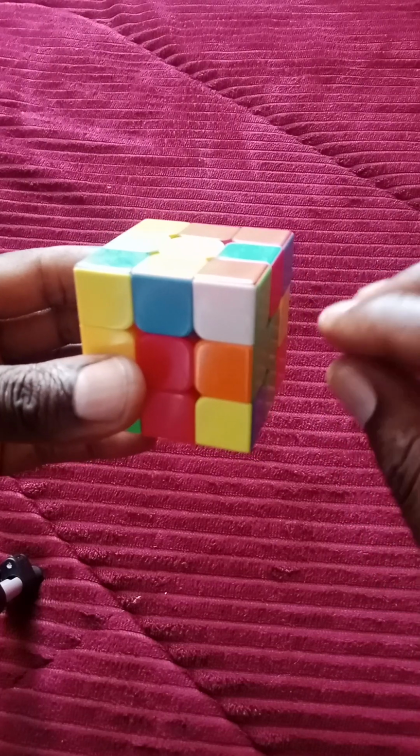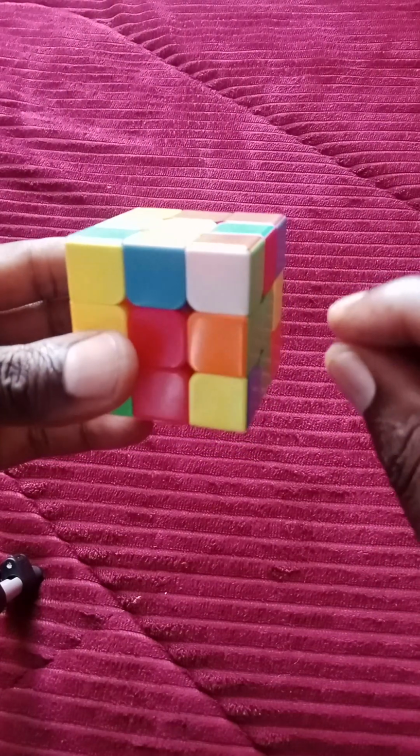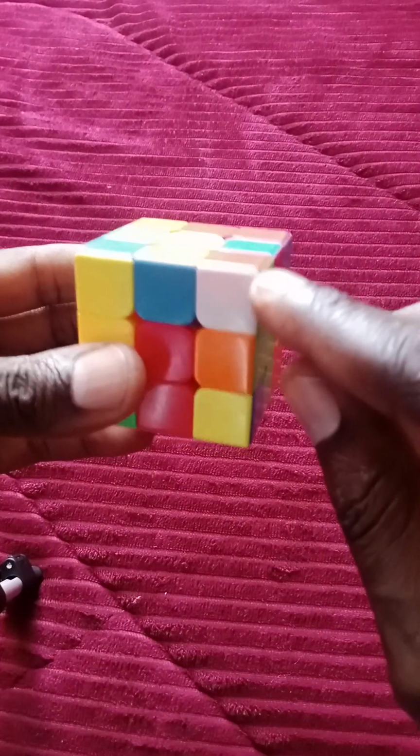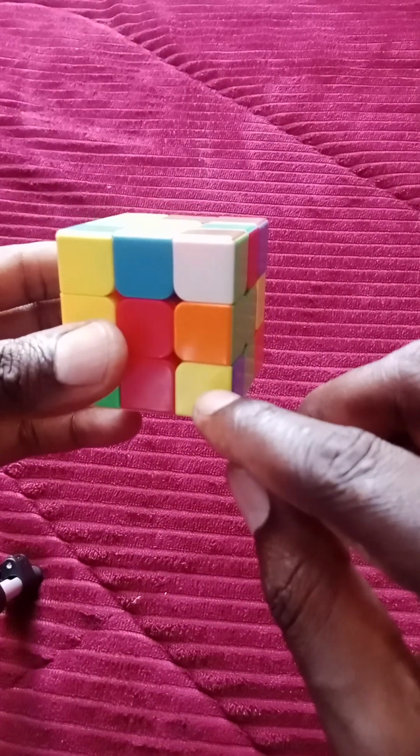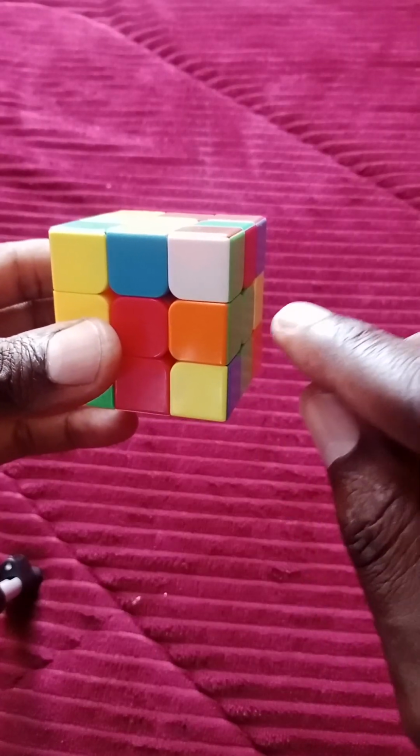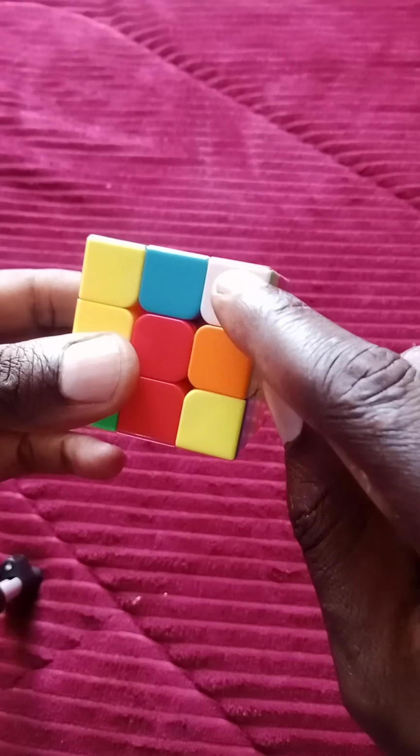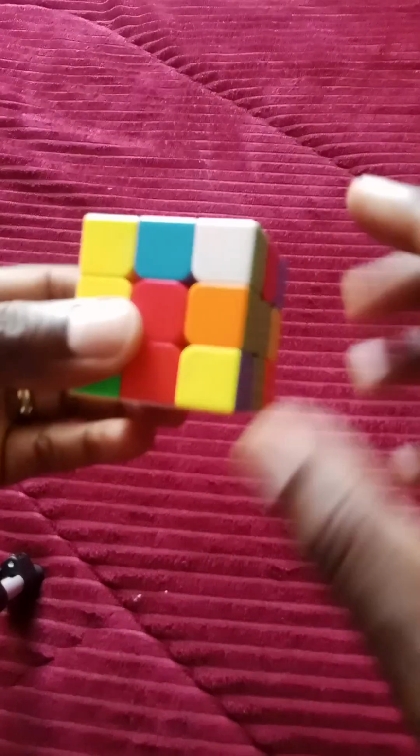So we will now use our right algorithm to bring it to the bottom, and we will do it complete rounds until the white face faces the bottom.